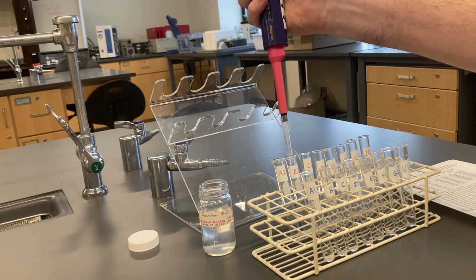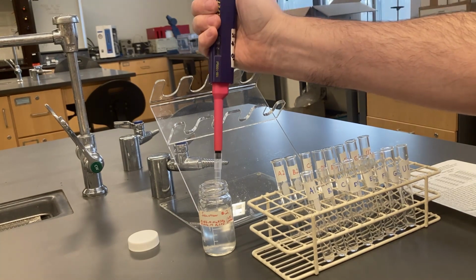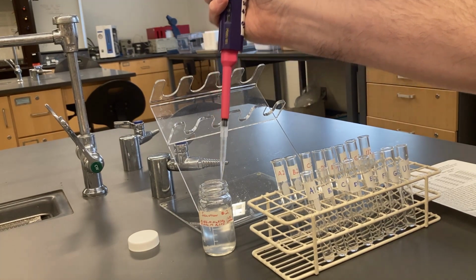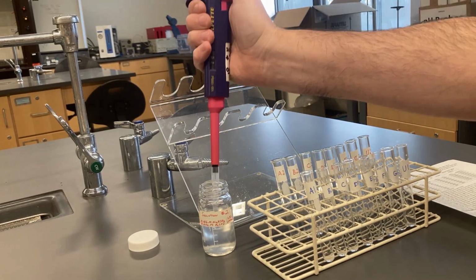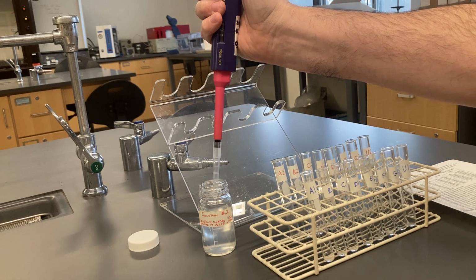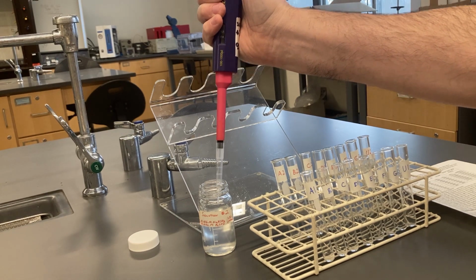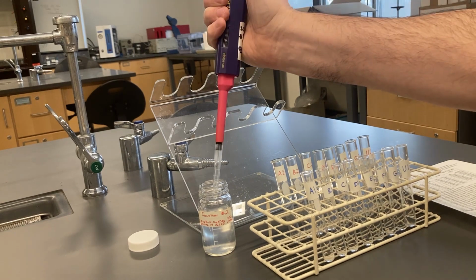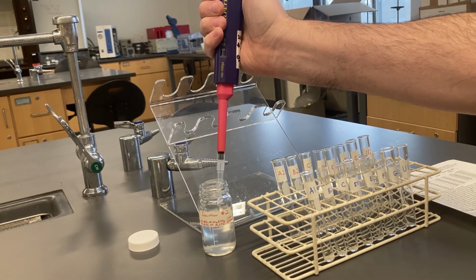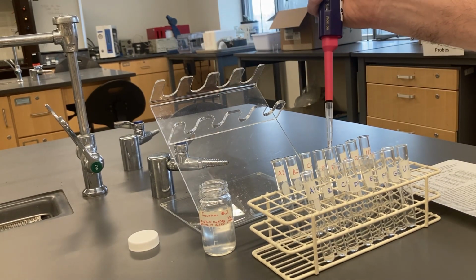I'm adding 200 to B2. 200 to C2. 200 to D2. 200 to E2.